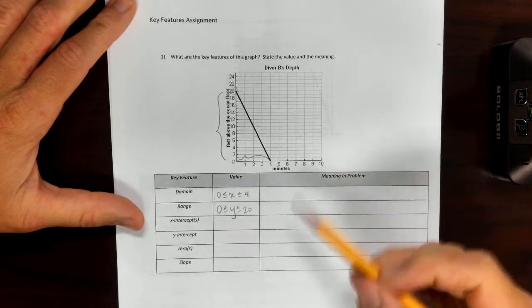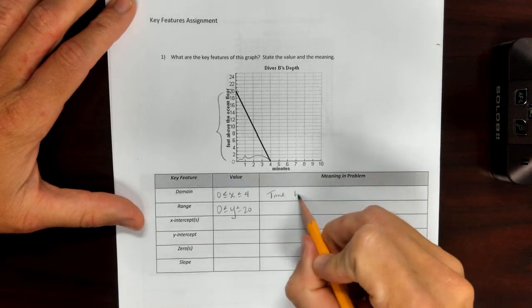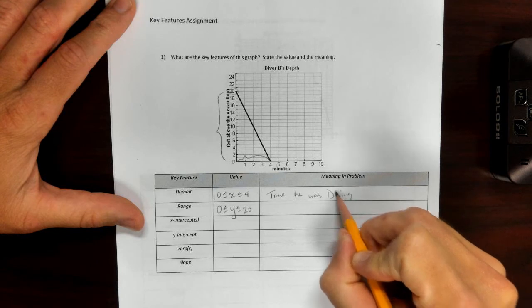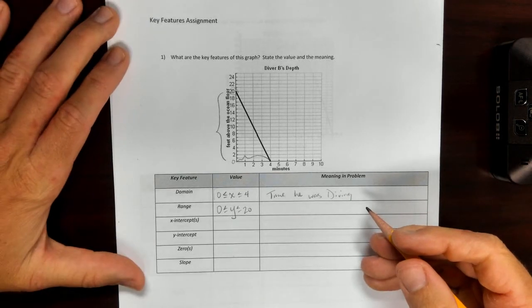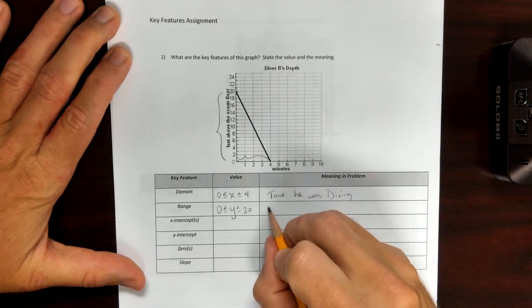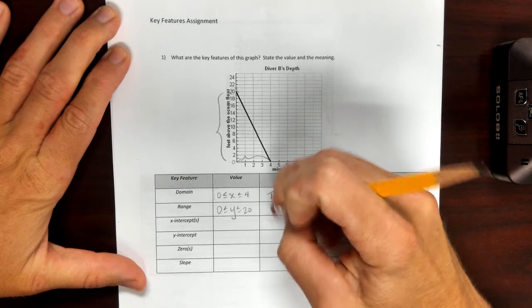Alright, so let's talk about the meaning in the problem. This is the time he was diving. And then this is the range, which is the feet above the ocean floor. So the depth, or the height, I guess I should say, above the ocean floor.